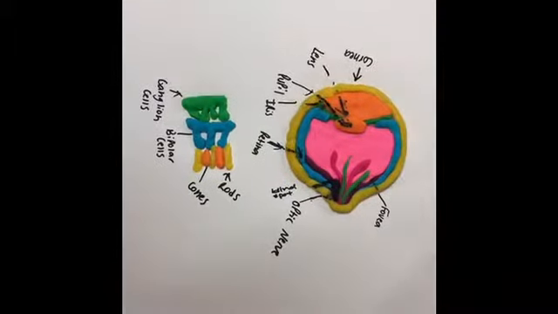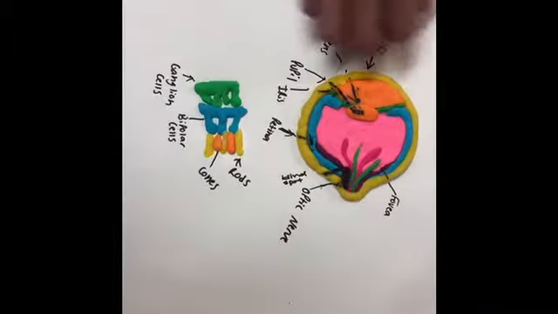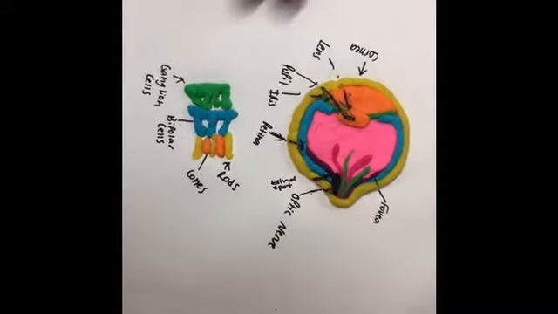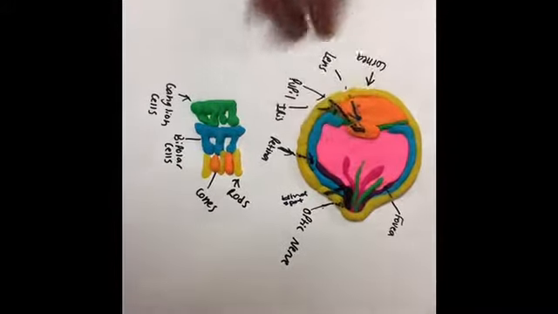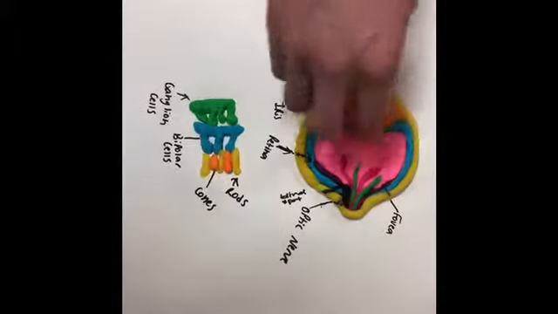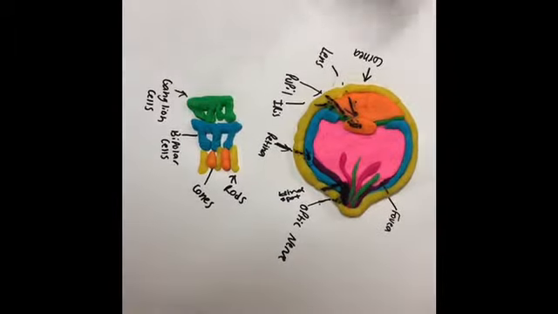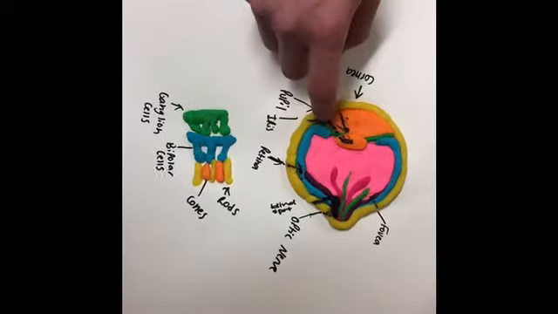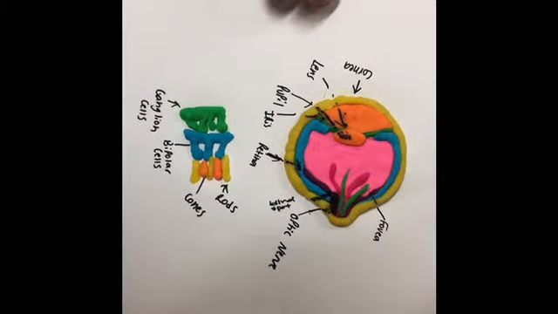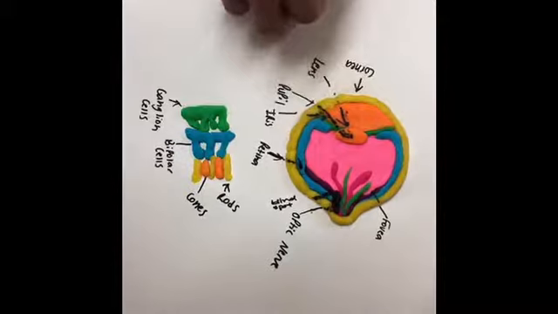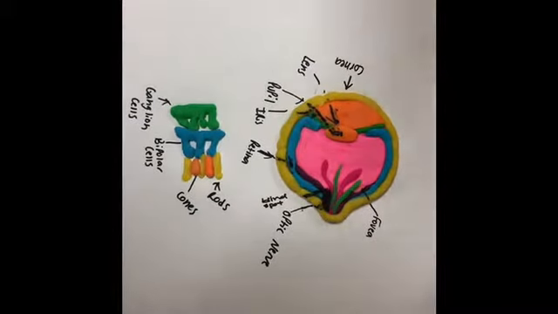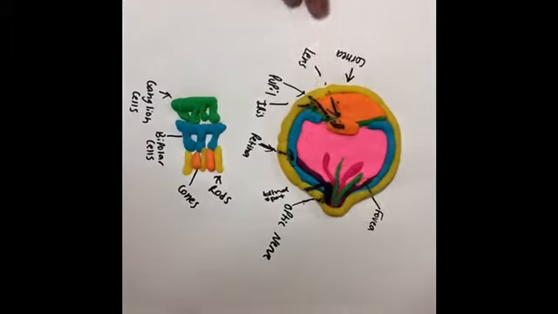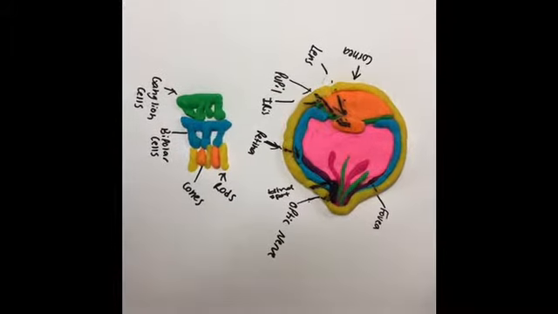The cornea is the clear tissue that covers the front of the eye and protects it from everything that could be harmful to it. Right here is the pupil, and it is the adjustable opening near the center of the eye, which light enters through as it processes light. Right here is the iris. It's a ring of muscle tissue that forms the colored portion of the eye, which is appealing to other humans. And it surrounds the pupil and controls the size of the pupil.